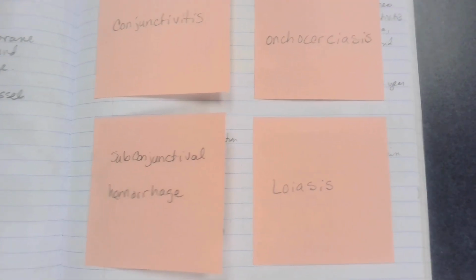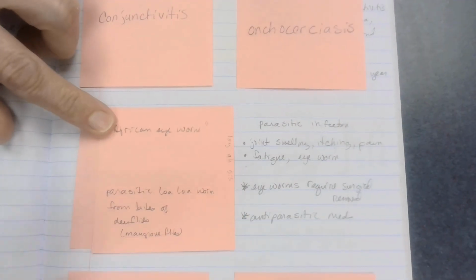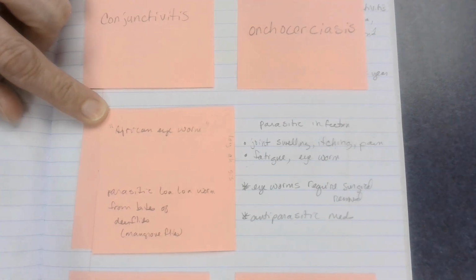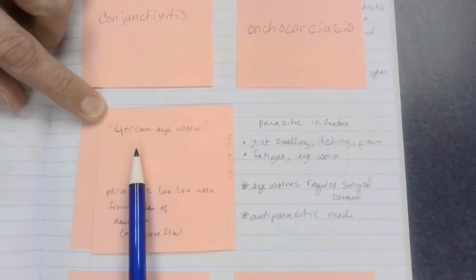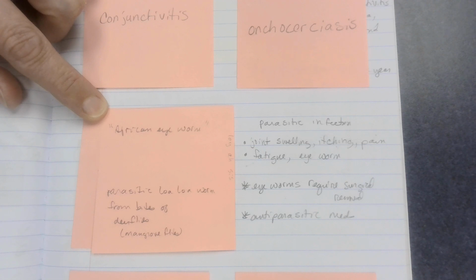Next. Okay. Next we have loiasis. I gave myself a little pronunciation here. Loiasis is the African eyeworm. It is from the parasitic Loa loa worm and from bites of deer flies or mangrove flies.